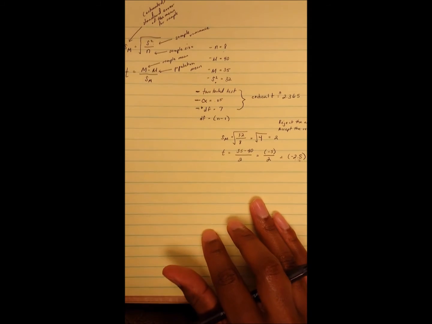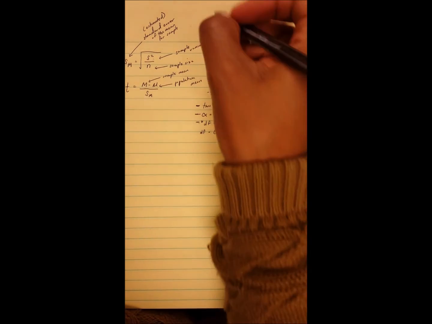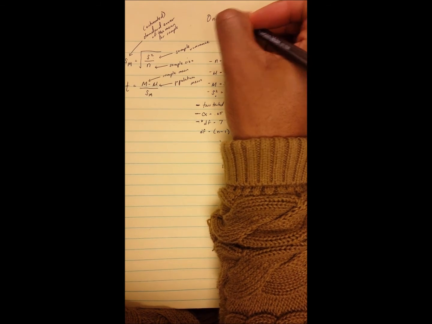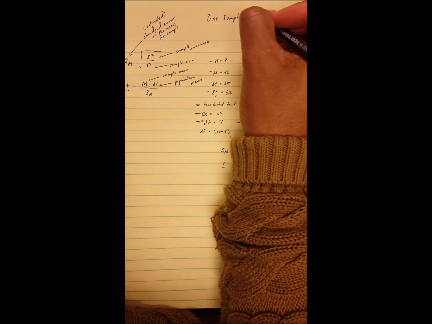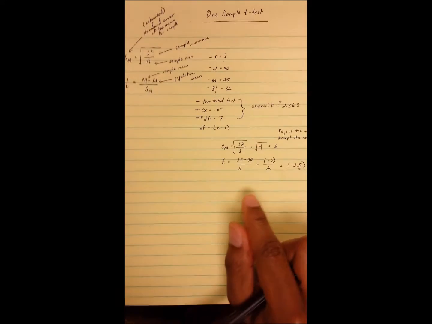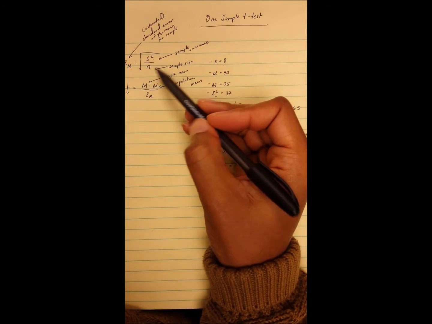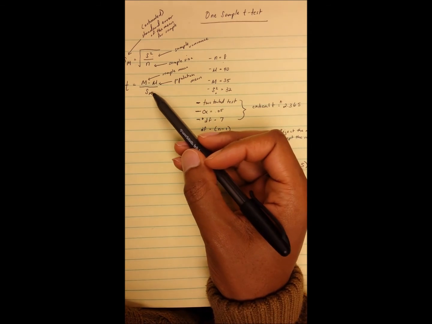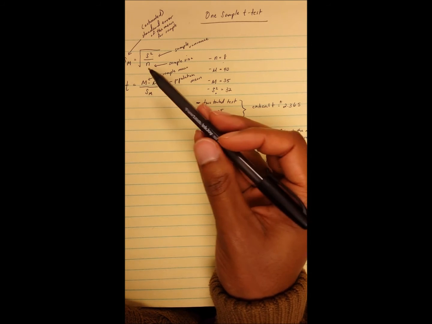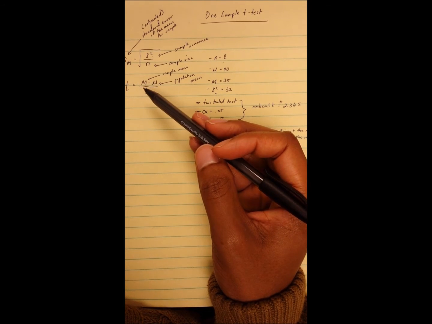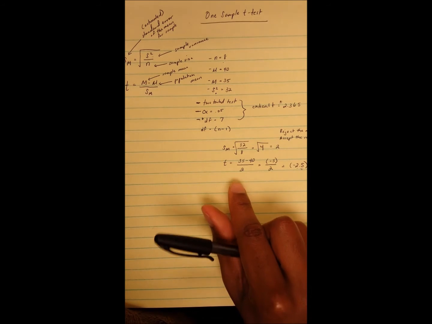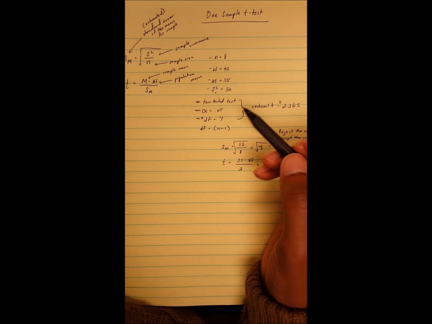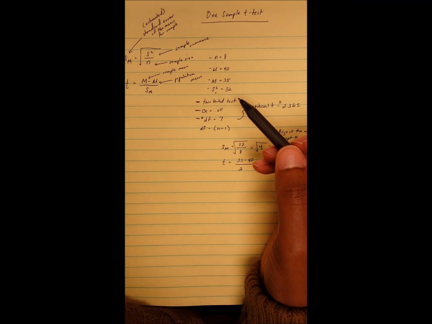So let's recap really quick. What did we do? Well, these are the steps for calculating a one sample t-test. And these are the formulas that you'll need: the estimated standard error of the mean for the sample and the t-statistic. Okay, we went through what all these symbols mean. It's important for you to know what these symbols mean. If you don't know what they mean, it's going to be extremely difficult for you to calculate these formulas and have an understanding of them.